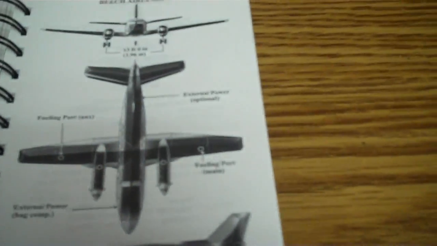This book has these pictures, and it tells you other things like the special fueling procedure, tire pressures, ground power, seating, what it cruises, takes off, landings, weights, and dimensions. It tells you a lot about the aircraft, including all the fueling ports, in case you need to fill a certain tank first. So I'll get into it.